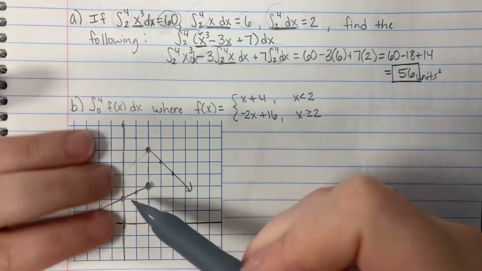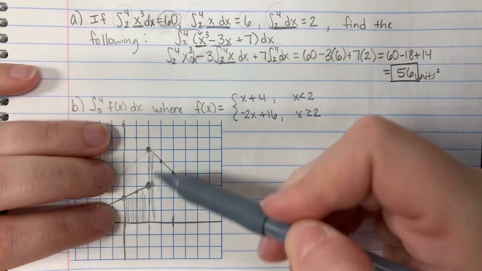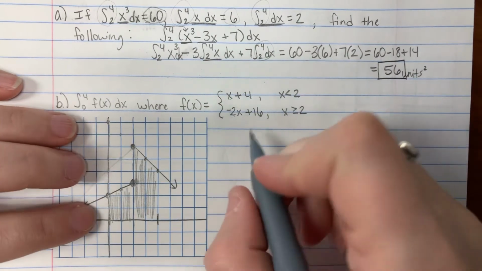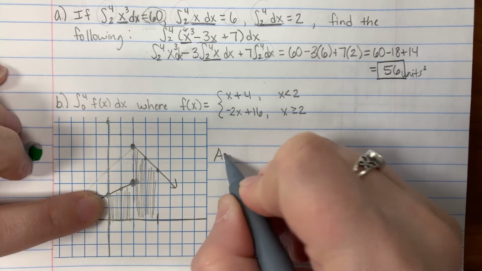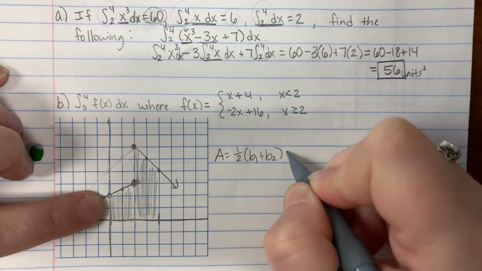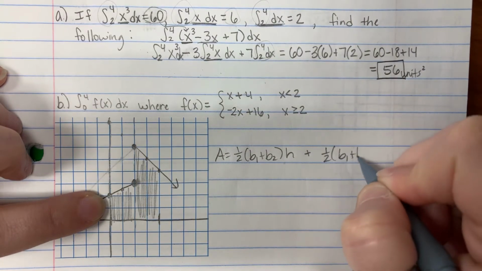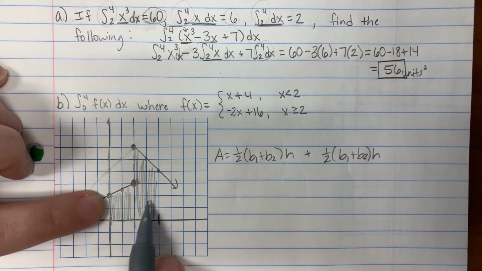Okay, now remember, I only care about this piece right here and this piece right here. So I'm going to do those two separately. So I've got a trapezoid for each of them. So my areas are going to be 1/2 base 1 plus base 2 times the height. Same thing for the other one. 1/2 base 1 plus base 2 times the height for each of those two trapezoids.